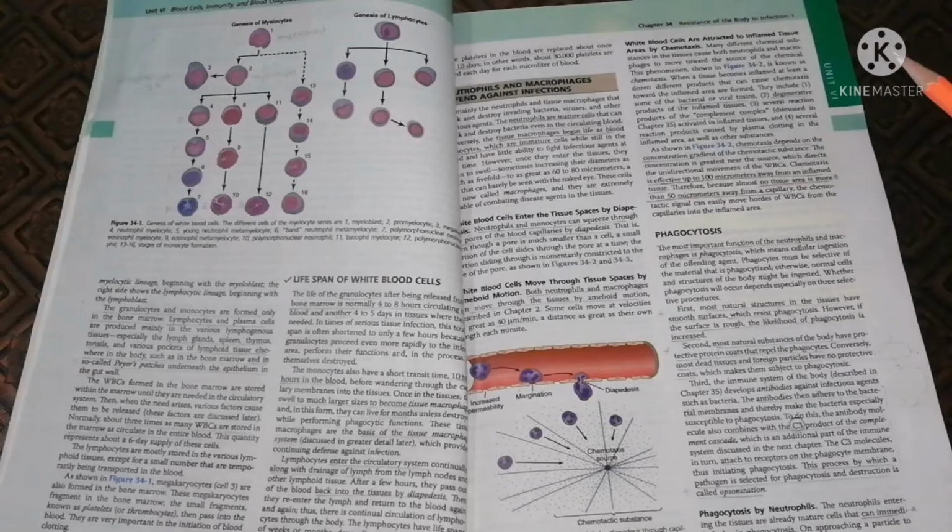And chemotaxis is basically the process by which the neutrophils and macrophages are attracted to the site of inflammation by chemical substances produced by the inflamed tissue. These substances can be bacterial or viral toxins, degenerative products from the inflamed tissue, products of the complement system, and reaction products caused by plasma clotting in the inflamed area.